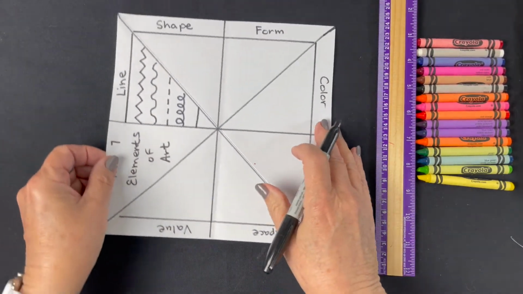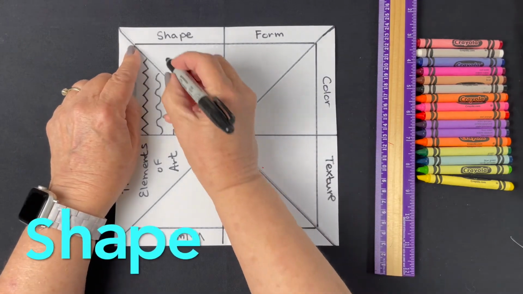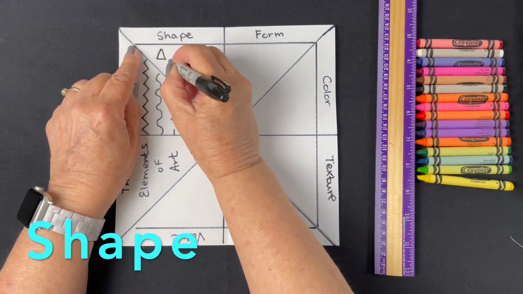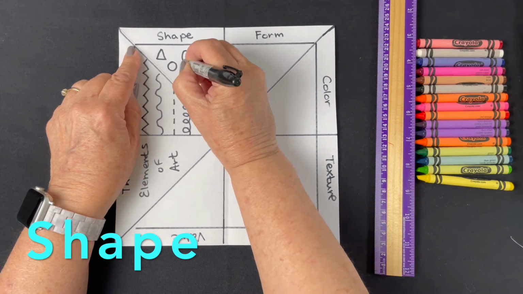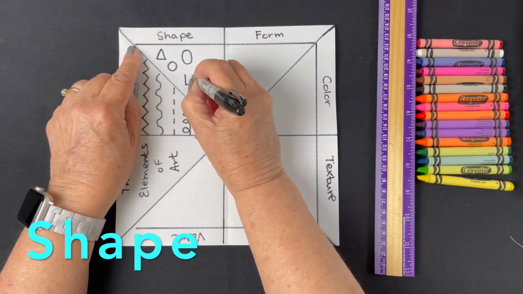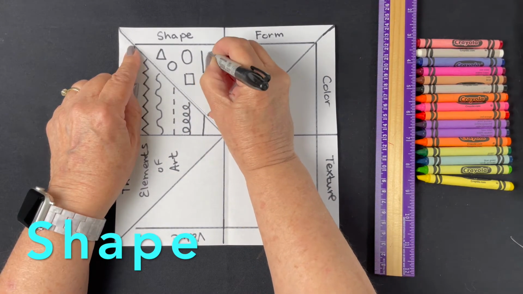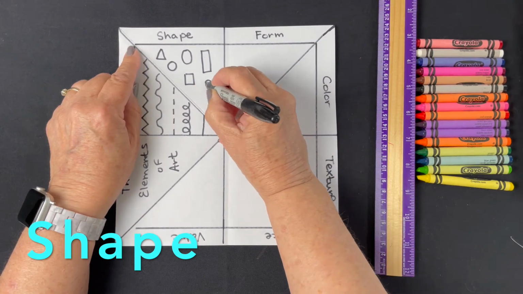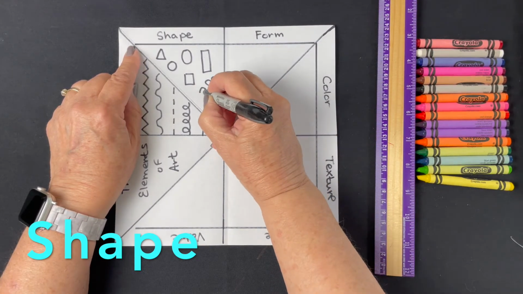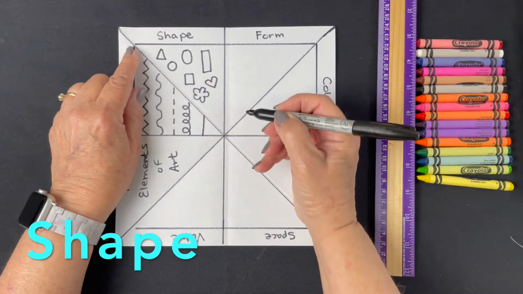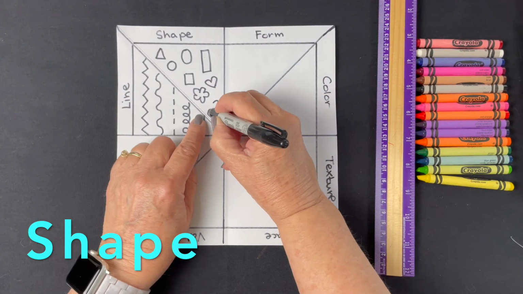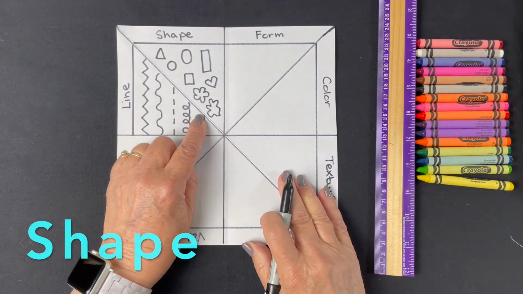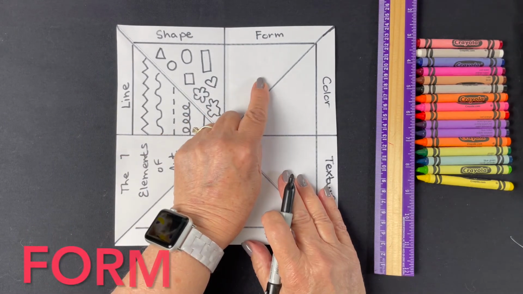Next I'm going to turn and do shape. Now there are both the geometric shapes and organic shapes, so I will include both. There's my geometric shapes. A heart is an organic shape. A flower is organic. That's some silly shape. That is organic. Next, form.